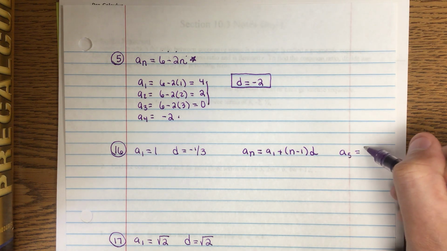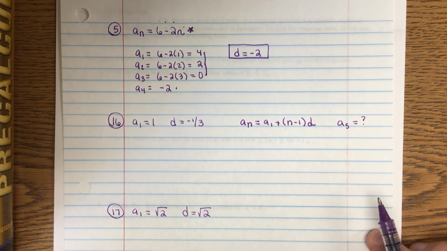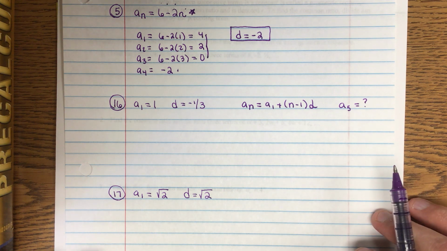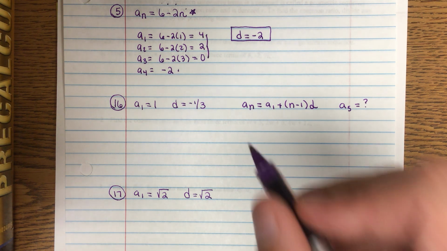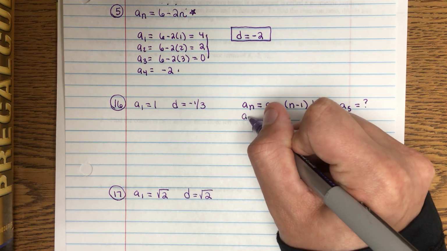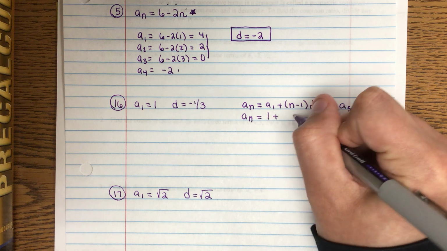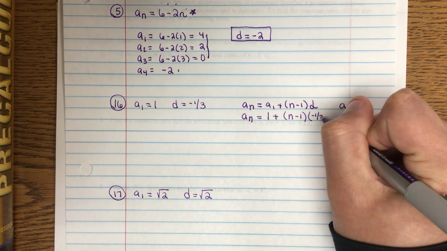In problem number 16, they want us to write out the explicit formula using the first term and the difference, and then they want us to find the 5th term. So let me write out the formula first. For number 16, I'm going to keep it a sub n is equal to the first term plus n minus 1 times negative 1/3.